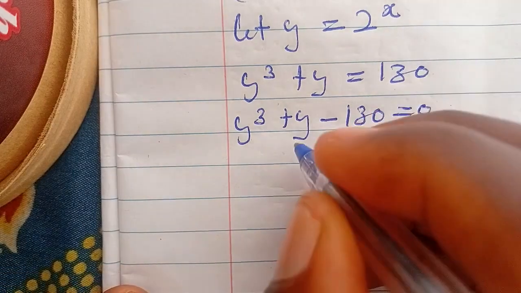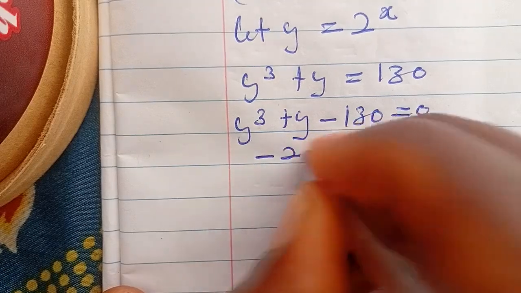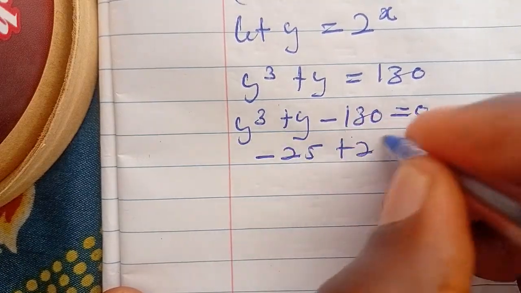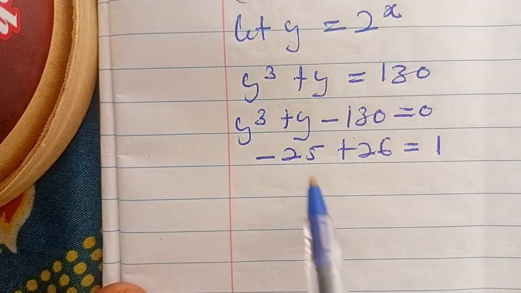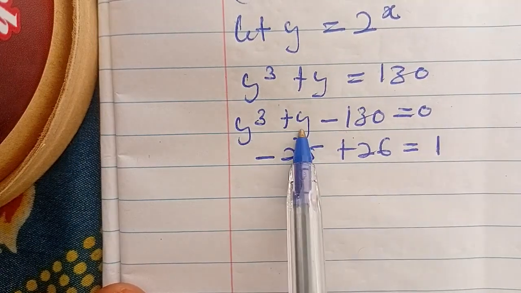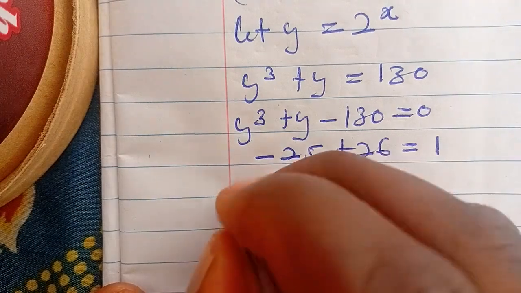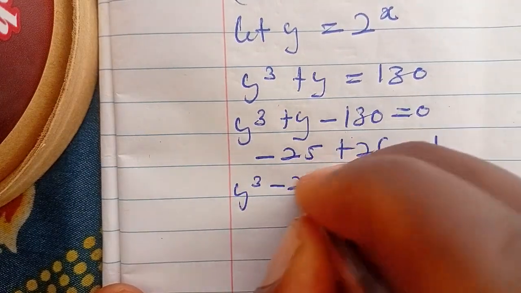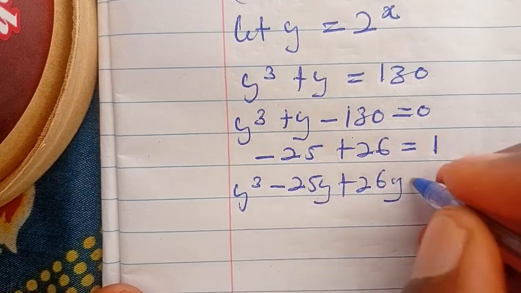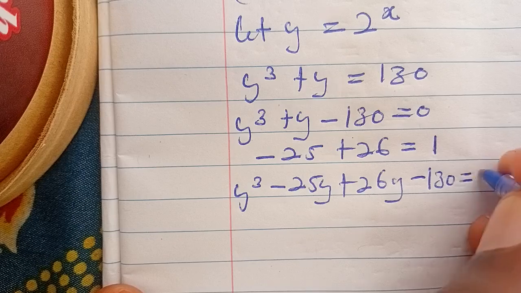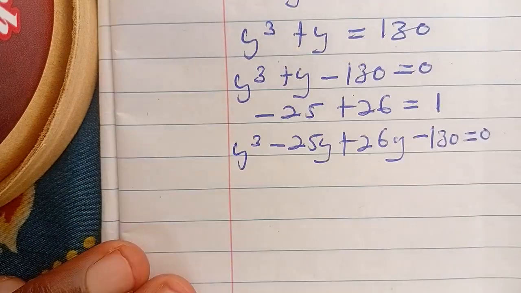Now minus 25 plus 26 gives us 1. Now let's apply this concept here. So we can write y cubed minus 25y plus 26y minus 130 is equal to 0. This is what we have.